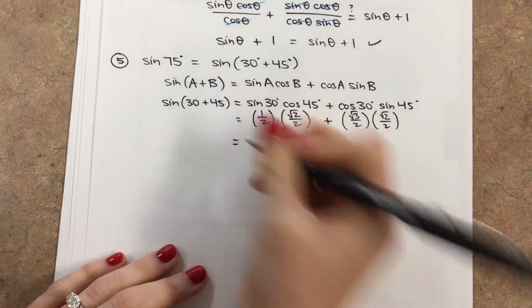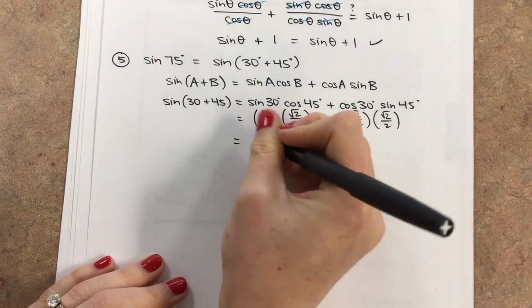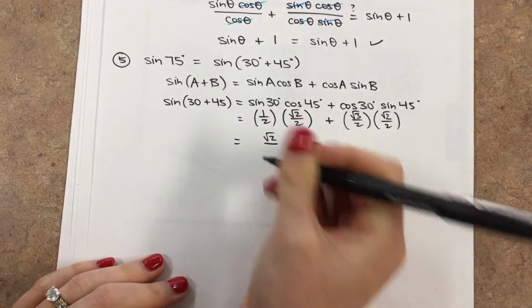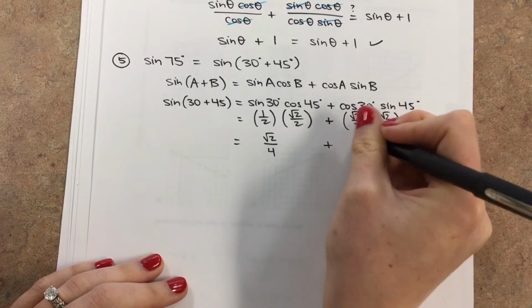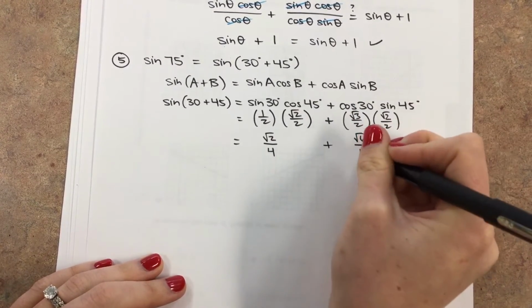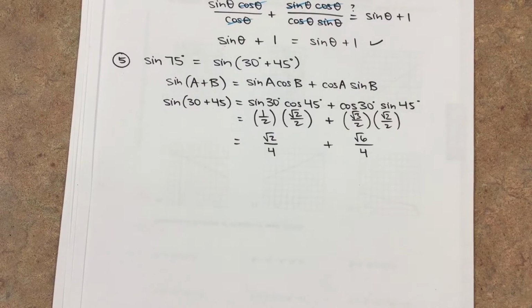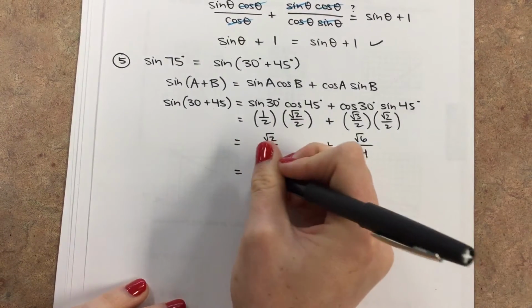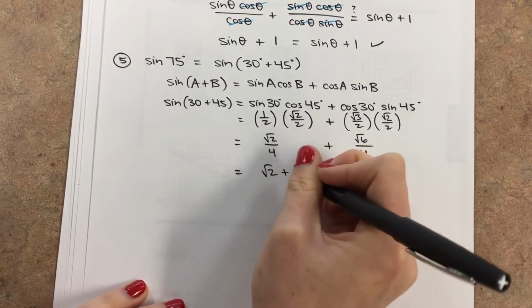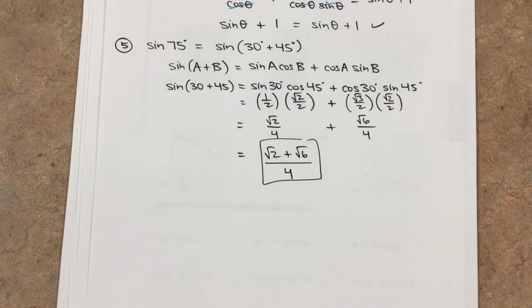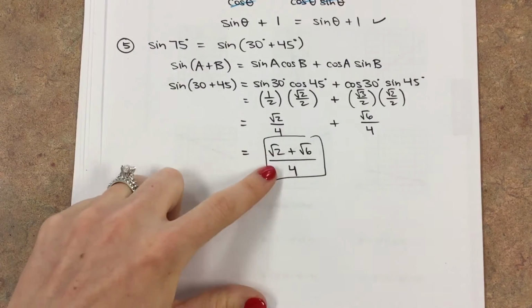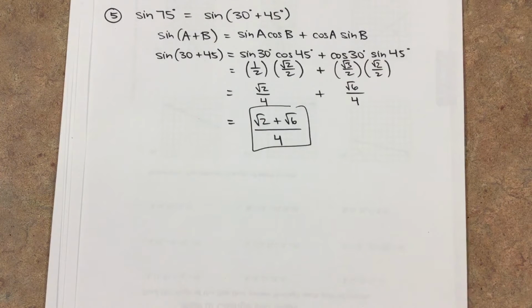So we simplify this up for our final answer. So 1 times root 2 is root 2 over 2 times 2, which is 4, plus root 3 times root 2 is root 6 over 2 times 2, which again is 4. So since we have a common denominator, you can go right ahead and add those together. We'd have root 2 plus root 6, all of that over 4, and that would be your final answer. So when you're told to find an exact answer, that's what it means. Not a decimal approximation, but something that actually looks kind of ugly like this and has a bunch of square roots. That would be an exact answer.